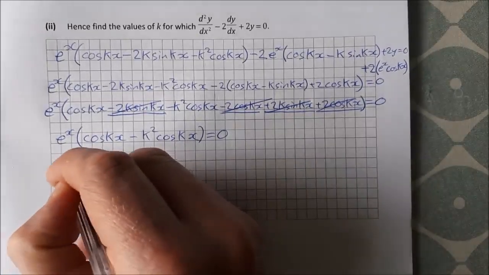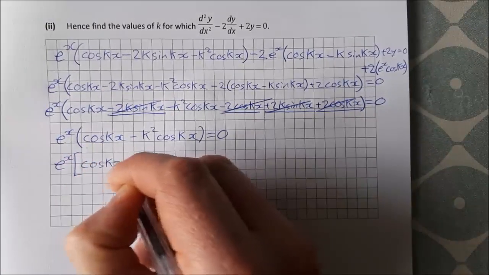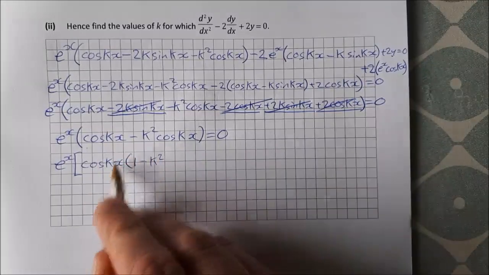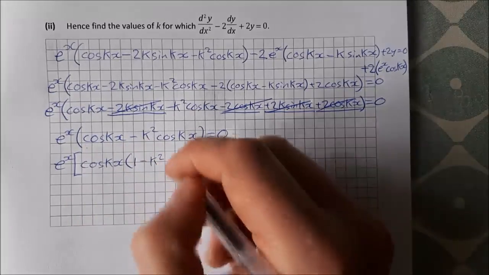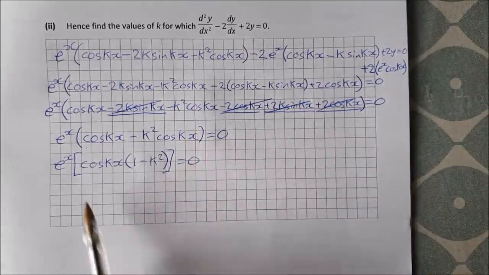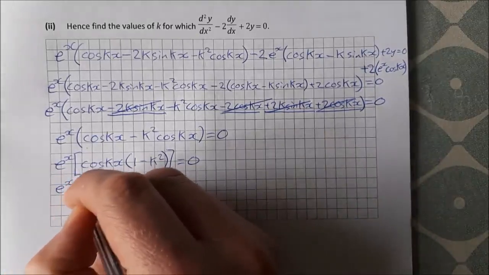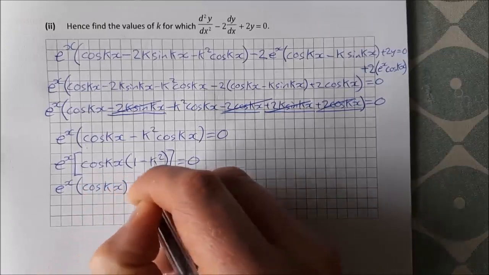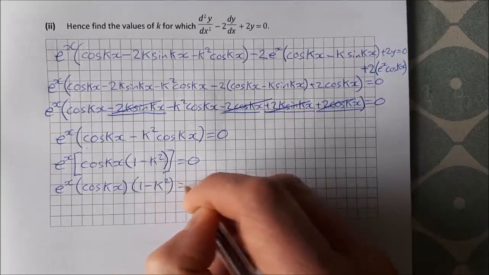So that's e to the power of x times cos kx times 1 minus k squared. If I take cos kx out of here, it's just 1. If I take cos kx out of here, it's minus k squared, like that. And that's equal to 0. So now I pretty much have 3 factors: e to the power of x times cos kx times 1 minus k squared, and that's equal to 0.